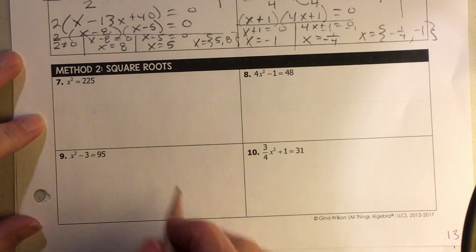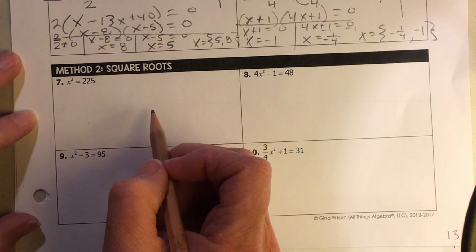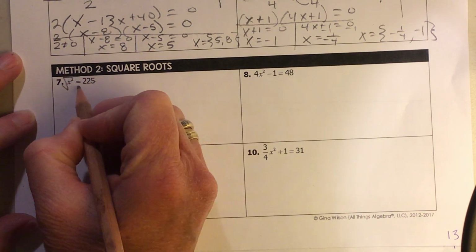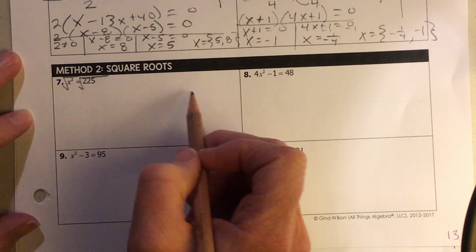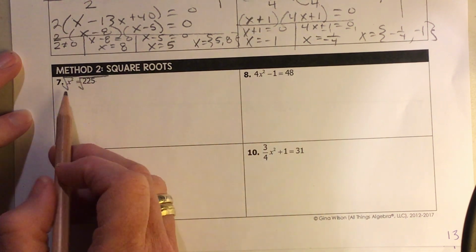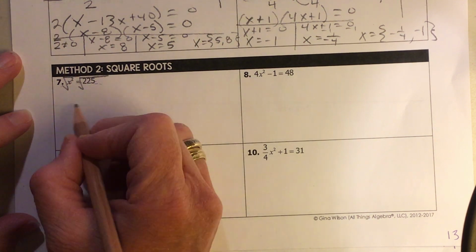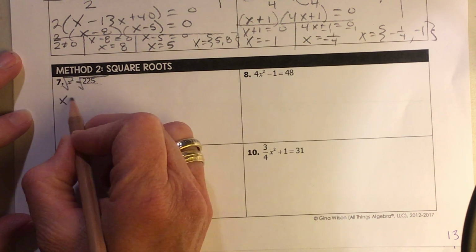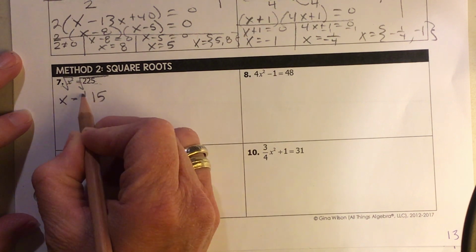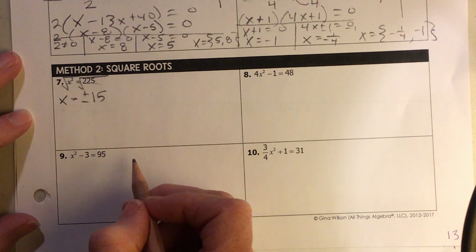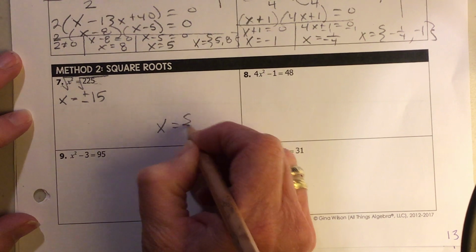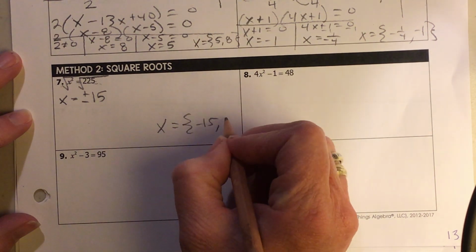Square roots. So when I look at this, I see that these are both square numbers. So this is straightforward. If they're both square numbers on both sides of the equal sign, just take the square root, right? And that's your answer. So x equals -15 or 15.